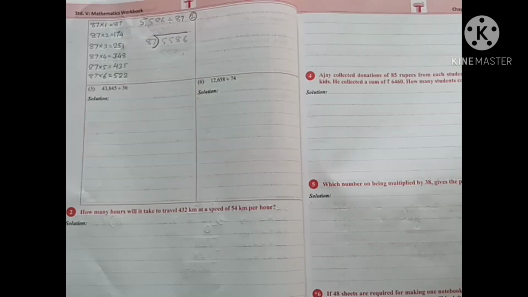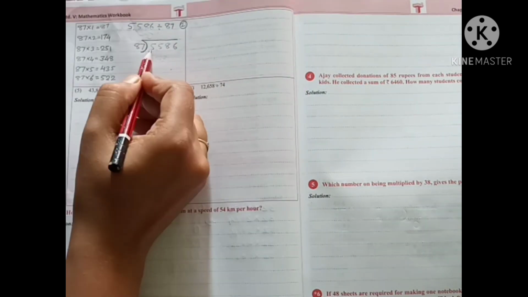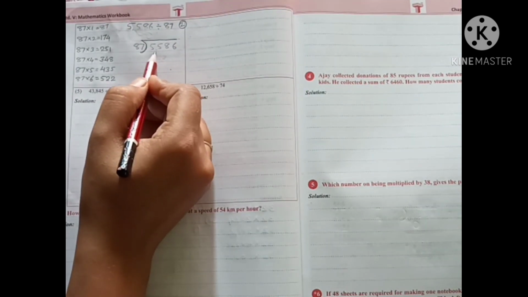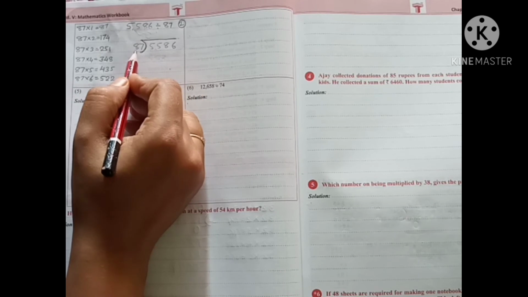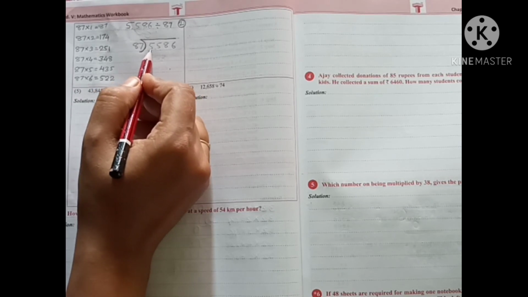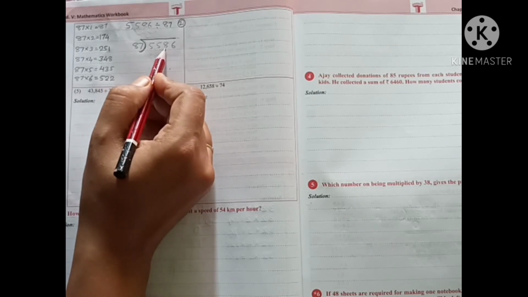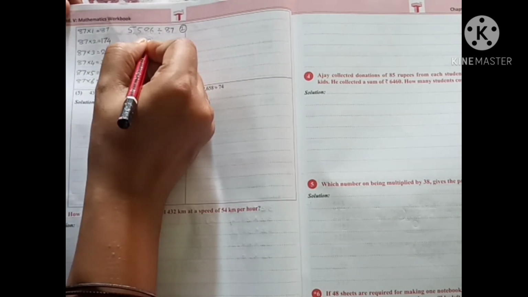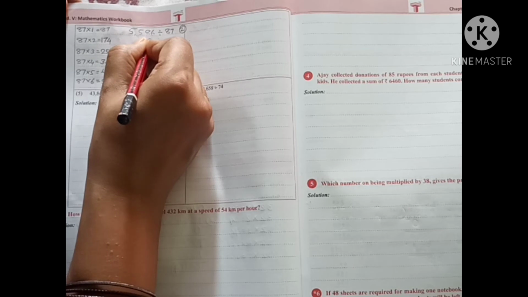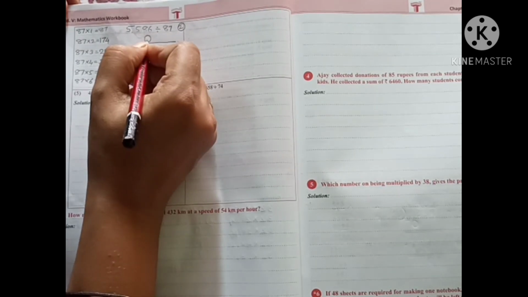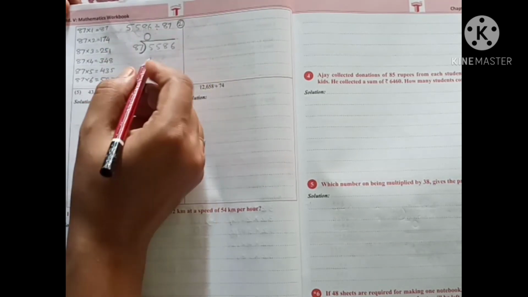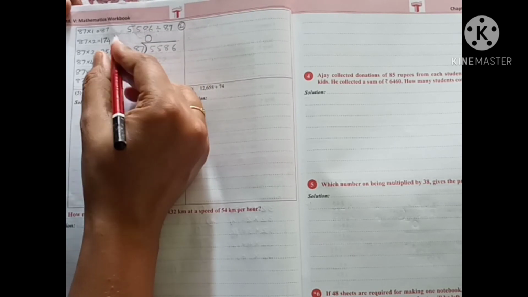So student, look, 55 is smaller than 87. So we consider 558. But before that, we write 0 here, 0 in the quotient, and see the table.